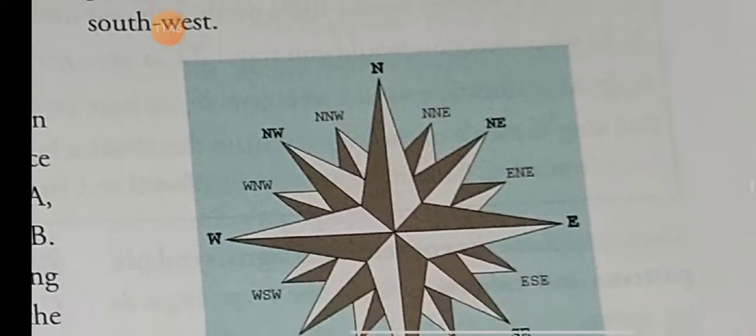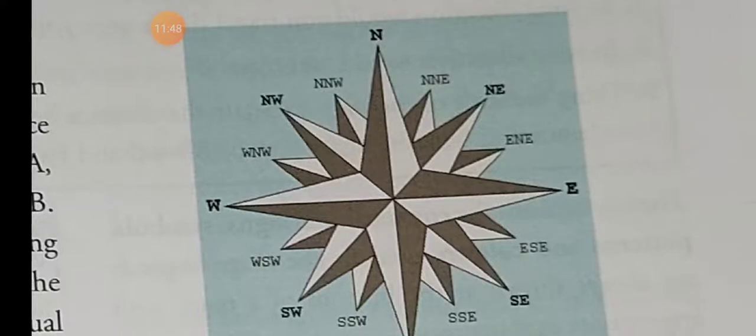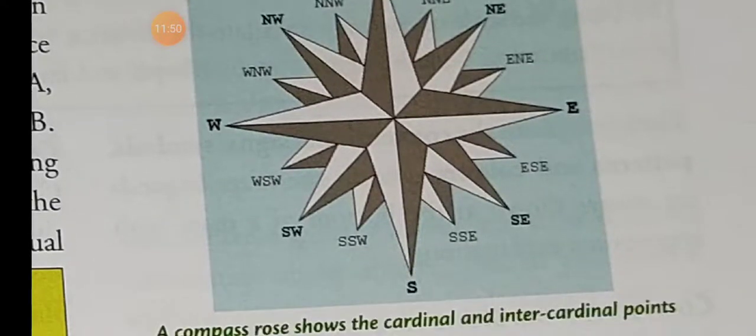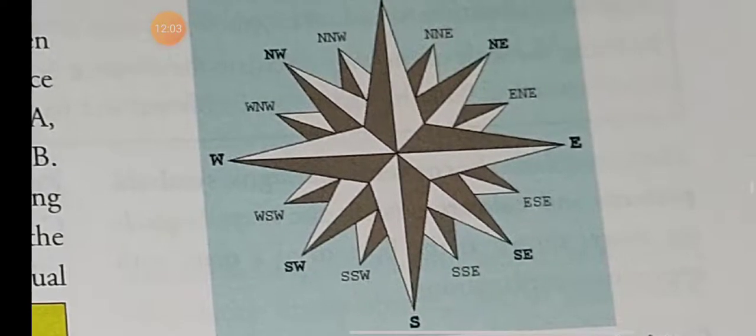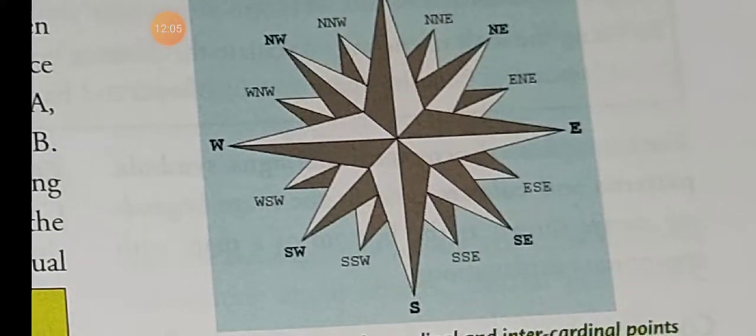You see the picture here: north, east, south and west. Between north and east, northeast. So between north and east, these directions are called intercardinal directions. And here between south and east, southeast. Between south and southeast, south-southeast, like this. All these are the cardinal directions and intercardinal directions.